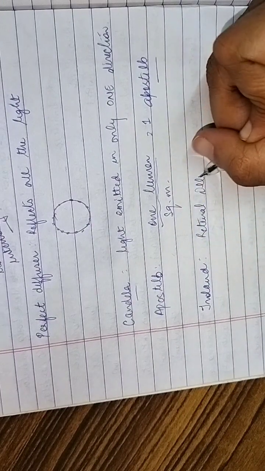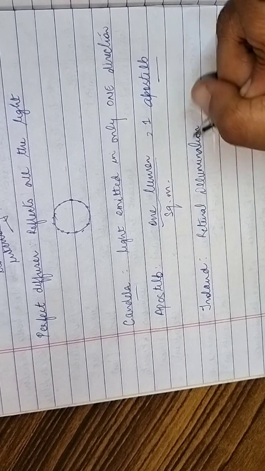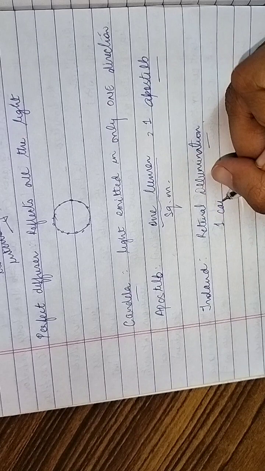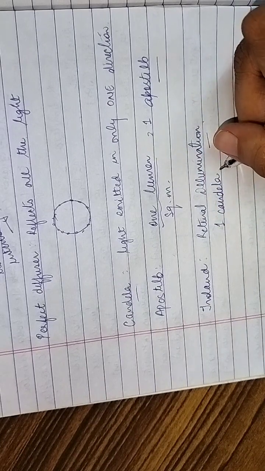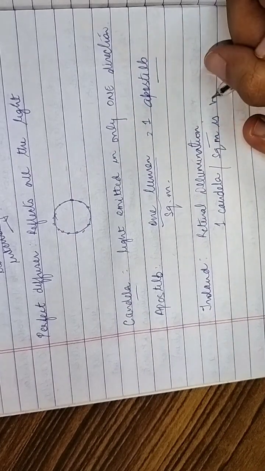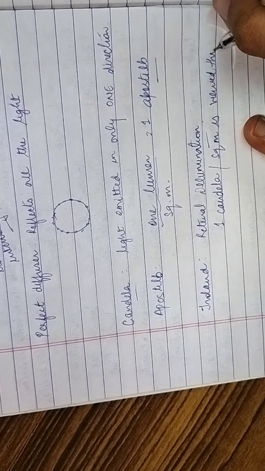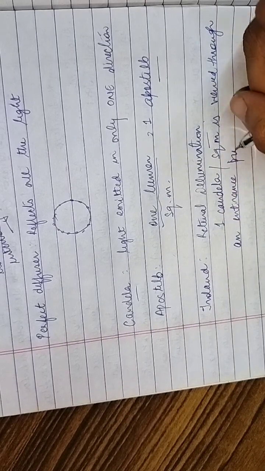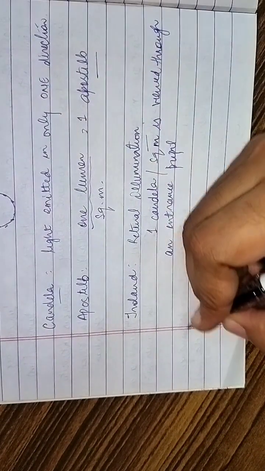In this we measure the illumination of the retina. When a surface luminance of 1 candela per square meter is viewed through an entrance pupil, this is the Troland.